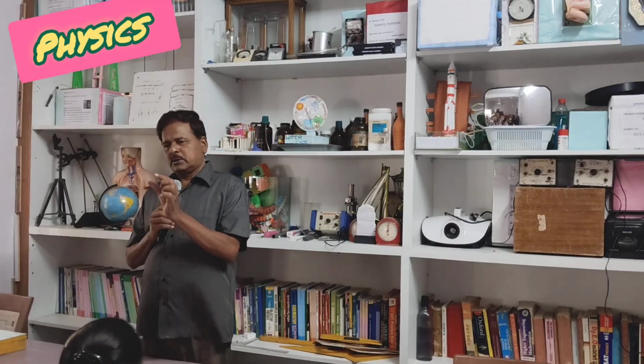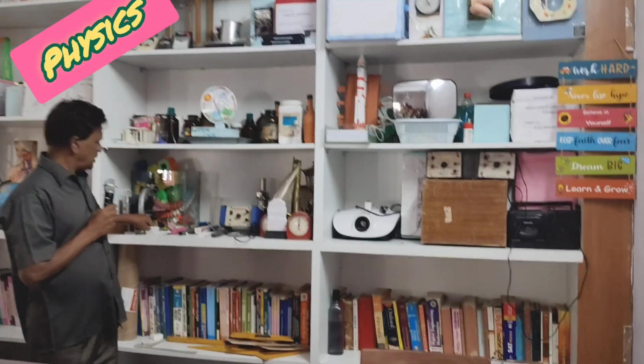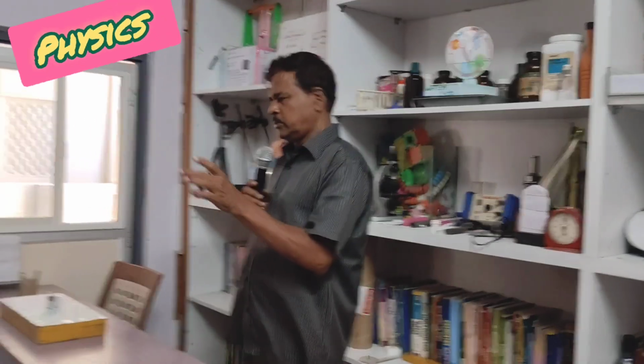The focal length of this lens automatically changes. That is the gift given to us by God. Whereas an ordinary lens like this has a fixed focal length, because it is a man-made lens. The eye lens is not man-made.